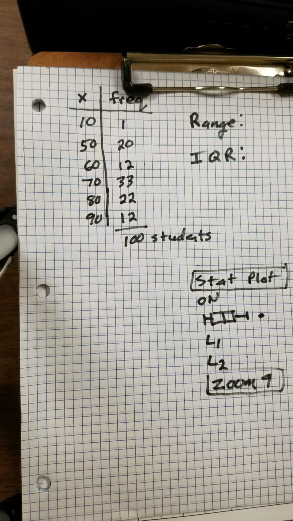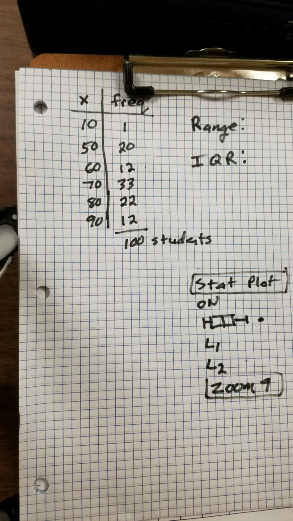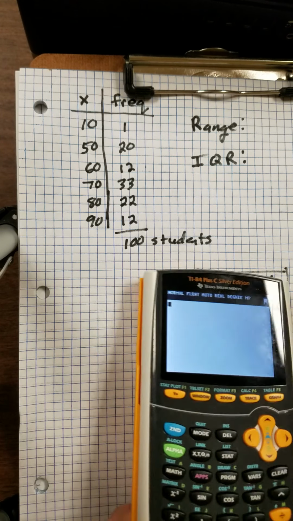Hey IB seniors, I want to show you a few things on the calculator today: how to use your calculator to build a box plot. All right, so here we go.